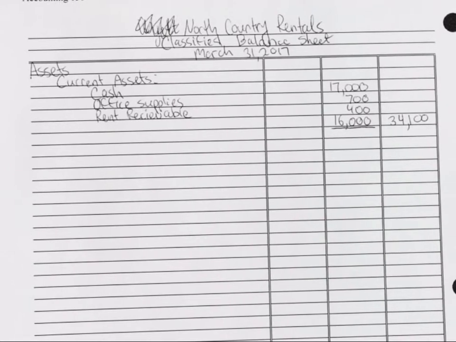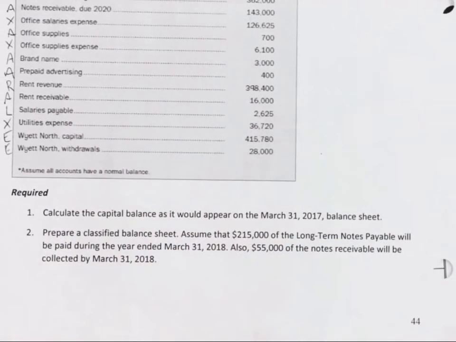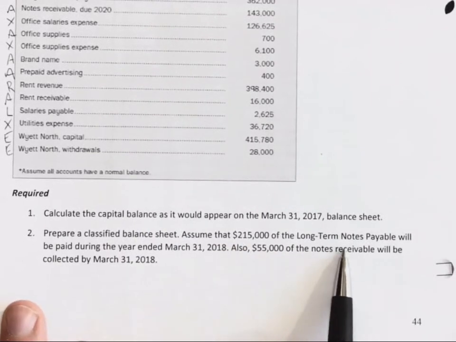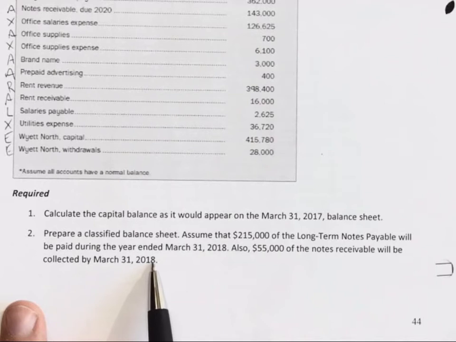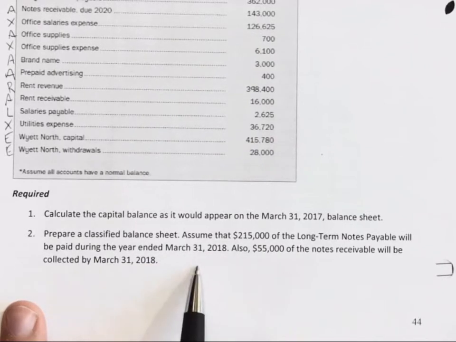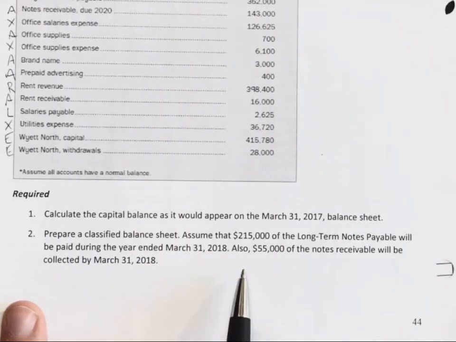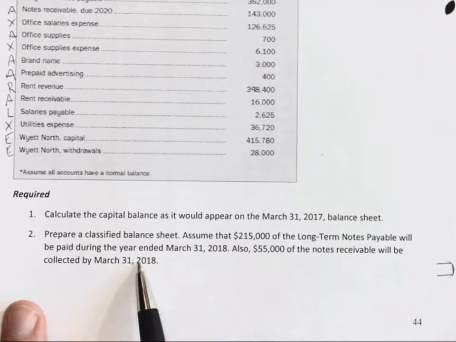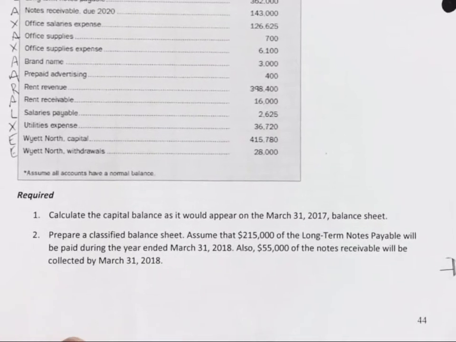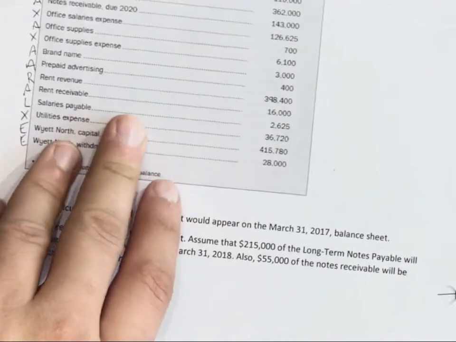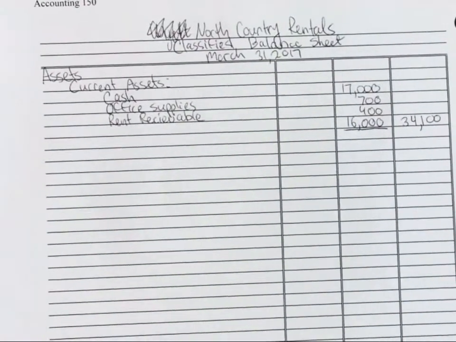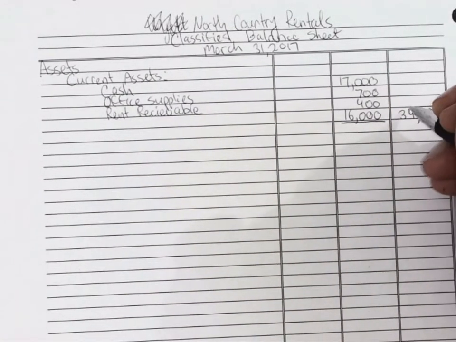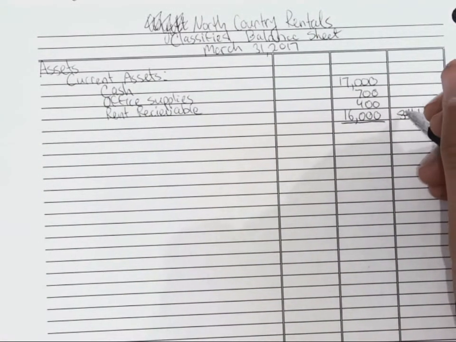And you know what? I made a mistake already because I just read this note here. Assume that $215,000 of the long-term note payable will be paid during the year ending March 31st, 2018. Also, $55,000 of the notes receivable will be collected by March 31st, 2018. So part of that will be converted to cash within 1 year.